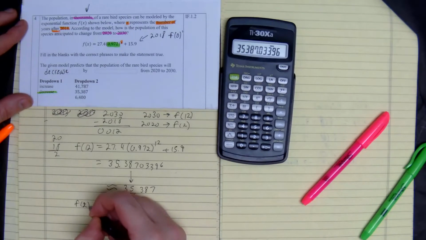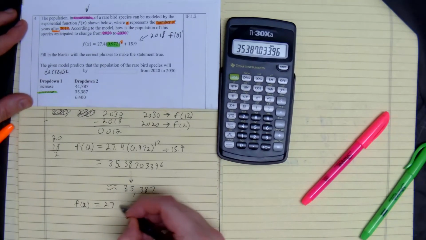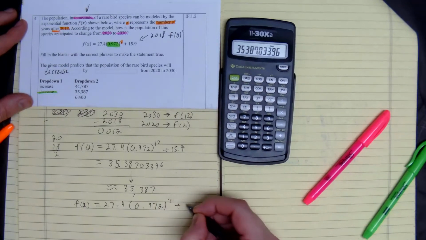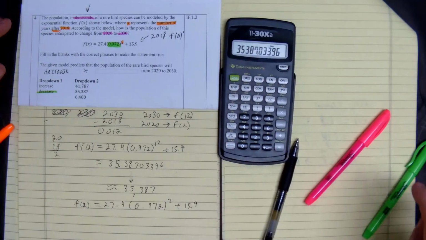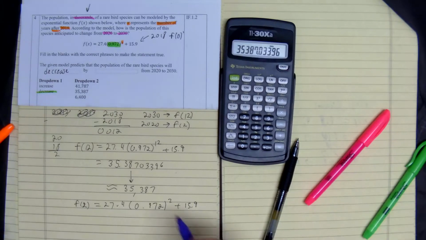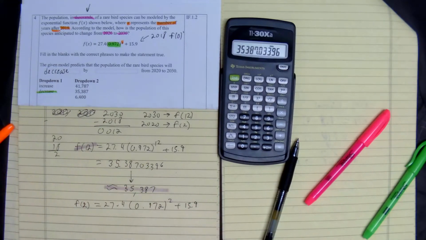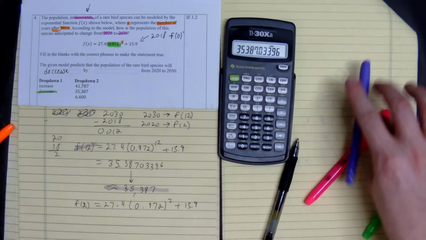So we're going to take away from f of 2 now. F of 2 is equal to 27.4 times the quantity of 0.972 to the power of 2 plus 15.9. So just before I go any further, let me keep myself organized. F of 12 is equal to 35,000. Now we're trying to find the f of 2.